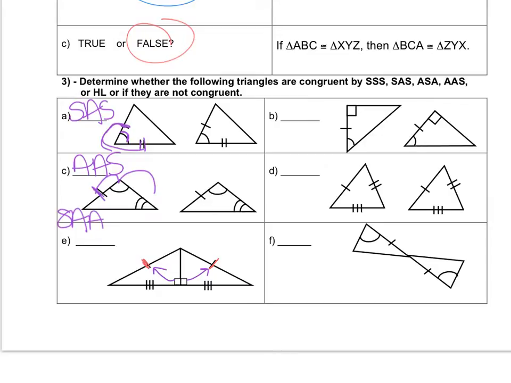Okay, also remember the side across from a right angle is called the hypotenuse. So this is your hypotenuse. So I do know that my hypotenuse is congruent. And then if you look right here, you have another side congruent, or another leg since it's a right triangle. So you can prove this congruent by hypotenuse leg, or if you notice what we've talked about in class, both of these triangles share that common side, so that's a reflexive property, okay?